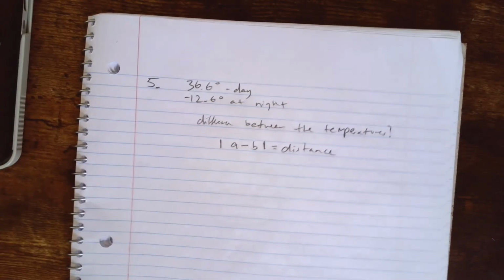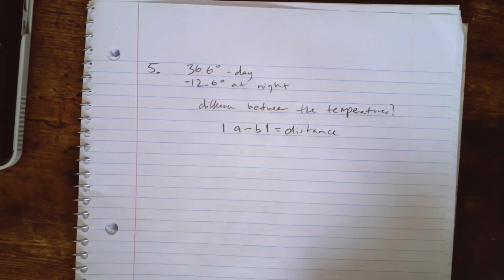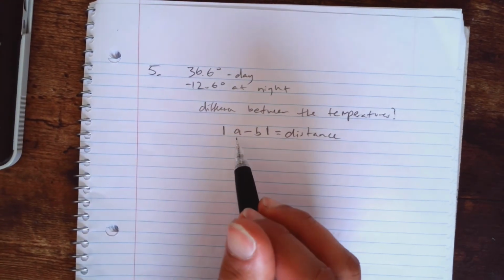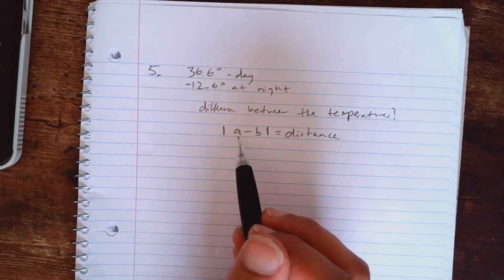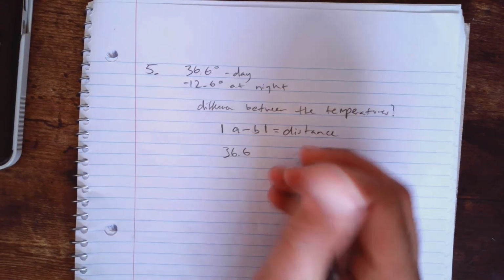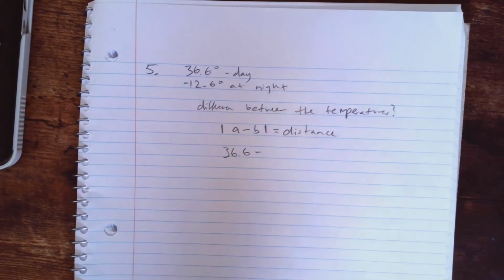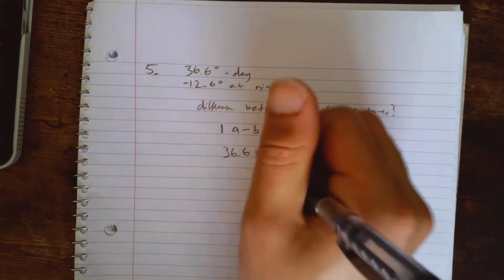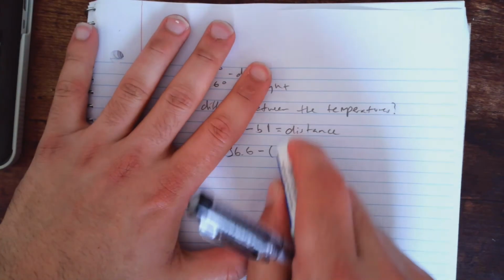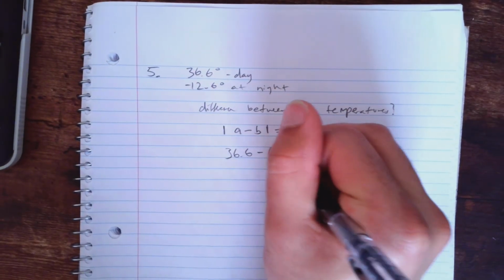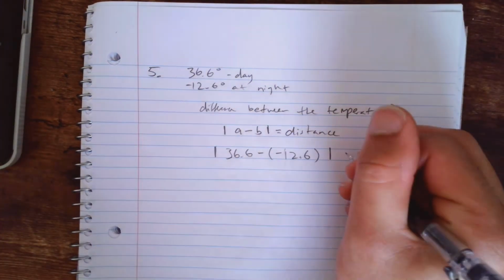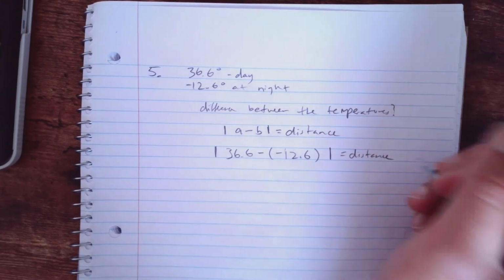But basically when we have two points or two numbers and we want to find the distance, the way we do it is we take one of the numbers. It can be either one. It doesn't matter the order. So 36.6. Is it ringing a bell now? Cool. All right, that's a good moment to have, right? That aha. Minus 12.6, and the absolute value of this will be equal to our distance between the temperatures.